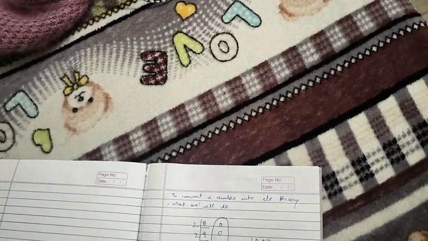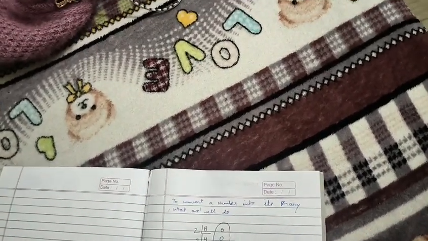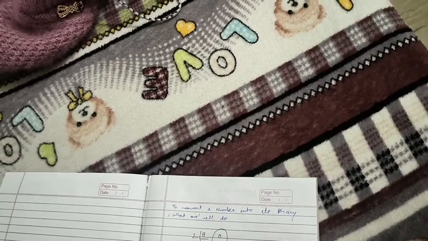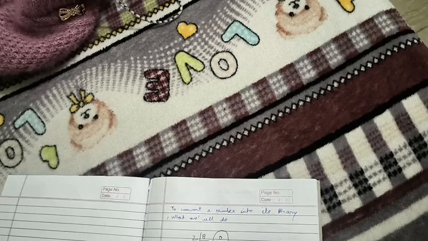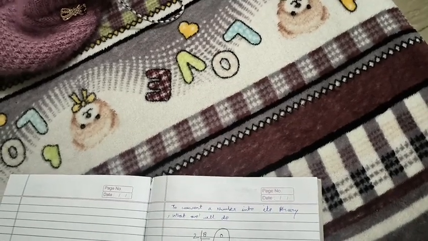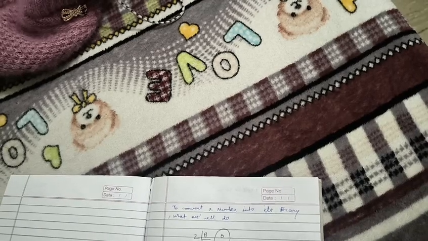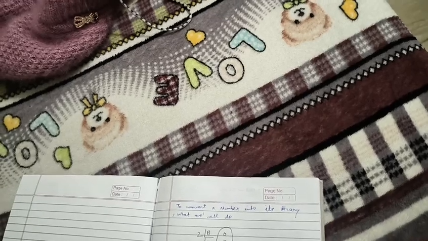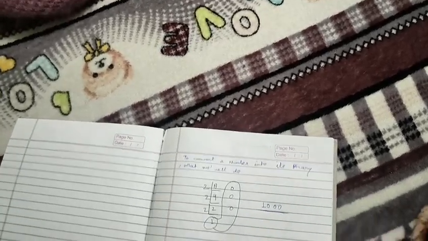Let's take another example, like 17. We have to write the binary of 17. What will we do? 2, 8, 2, 4, 2, 2, 2, 1. What will be the remainders? 1, 0, 0, 0. So the binary will be 1, 0, 0, 1. From last to up, from down to up, 1, 0, 0, 1. This will be the binary of 17. So this is the way.